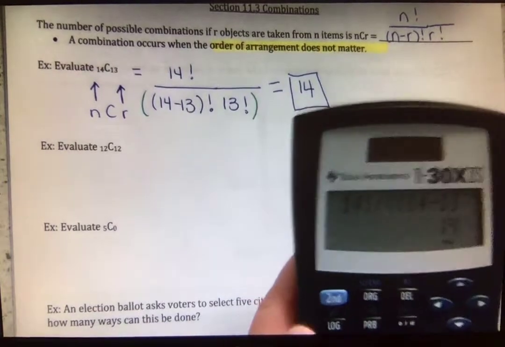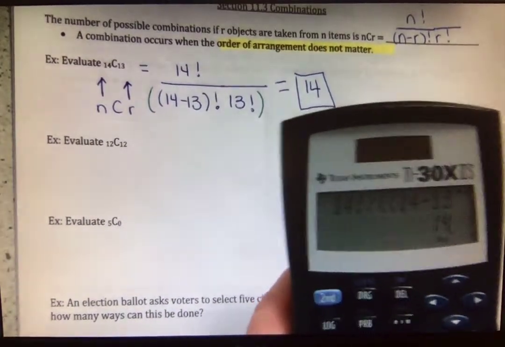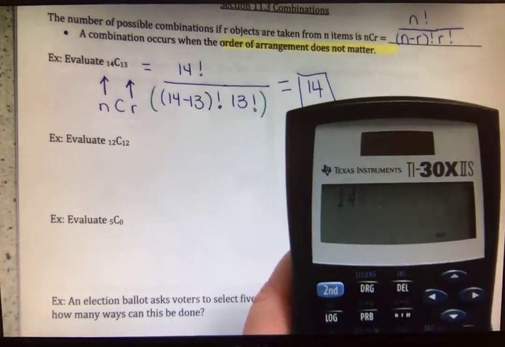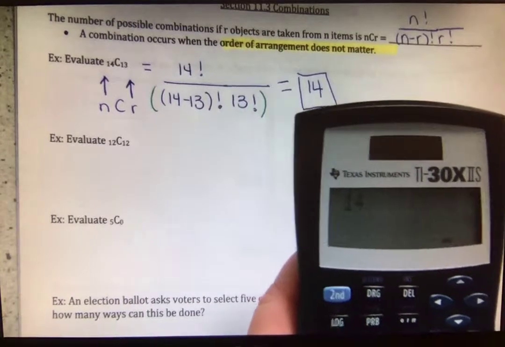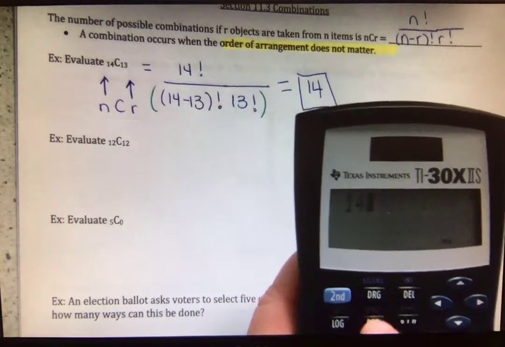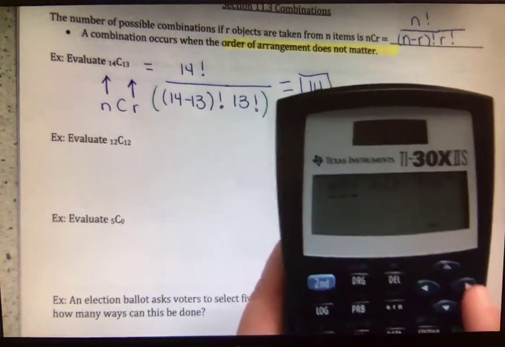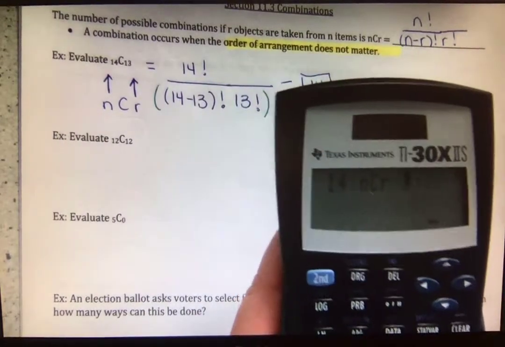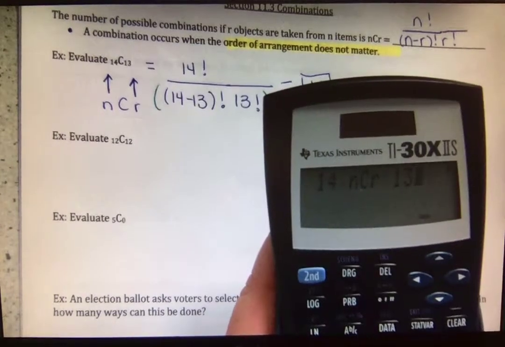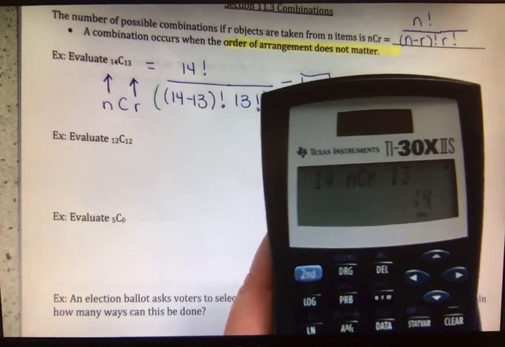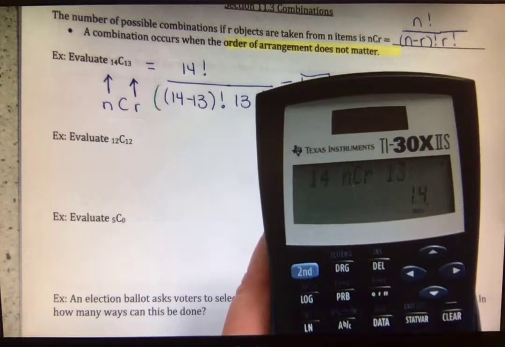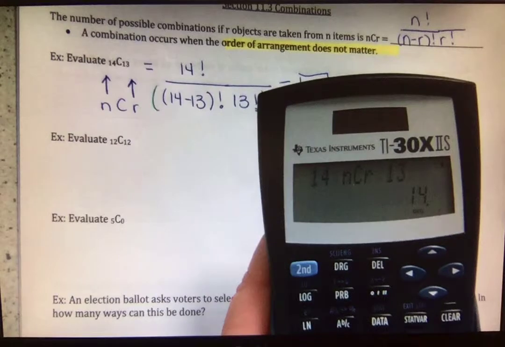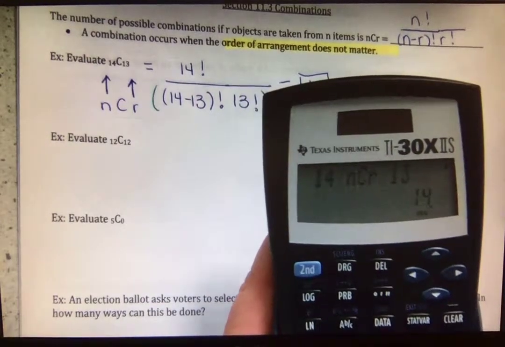Just like permutations, the calculator already has the combination formula for us in here. We can plug in 14, because that's our left number, the number we're choosing from. We have 14 items and we're choosing, so combination. So PRB, the second one over says combination. Click that one. We have 14 items and we're choosing 13. Press enter. Boom. Done. Our calculator is very helpful if we know how to use it.